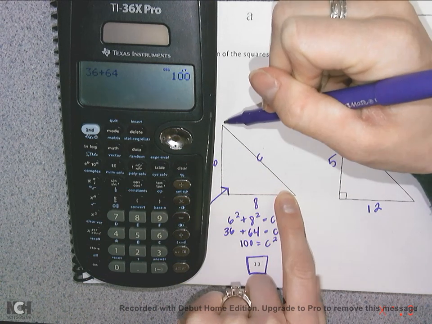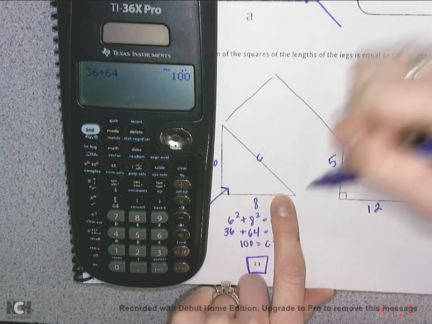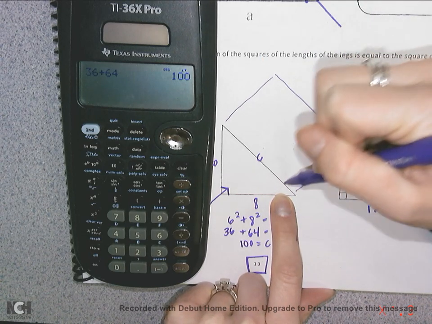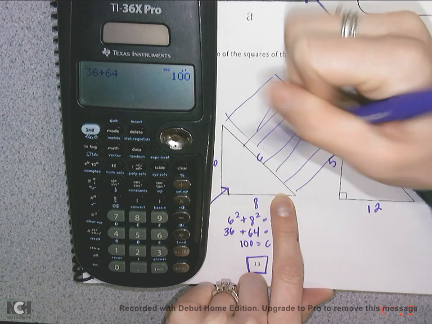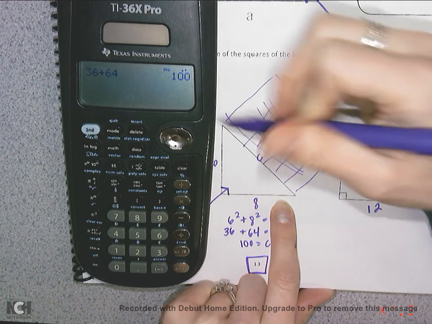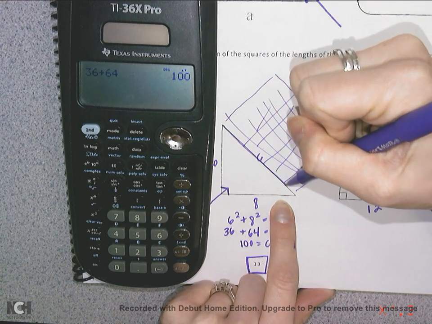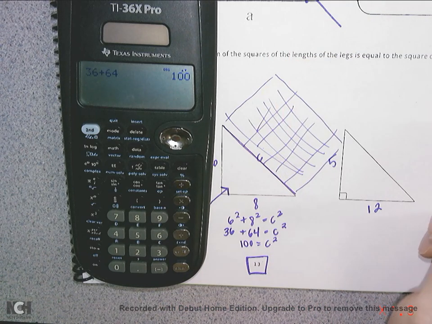So pretend there's this big square area, which would have boxes in here, and it has to equal 100. So we're trying to figure out how many boxes are across right here. If we think, a long time ago we talked about this.